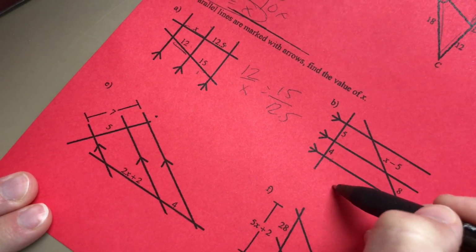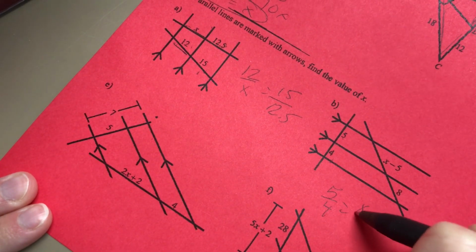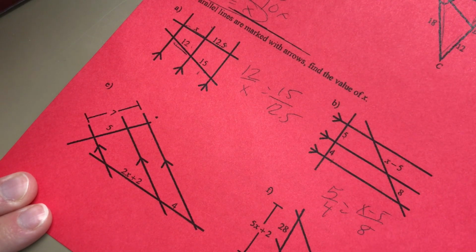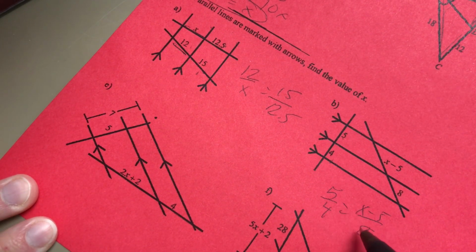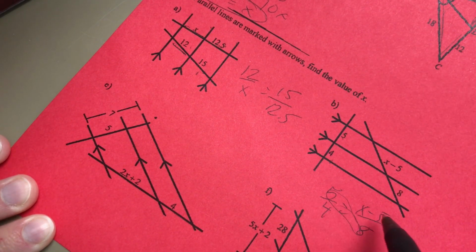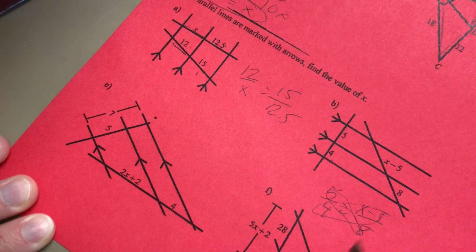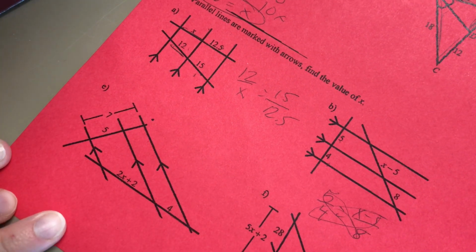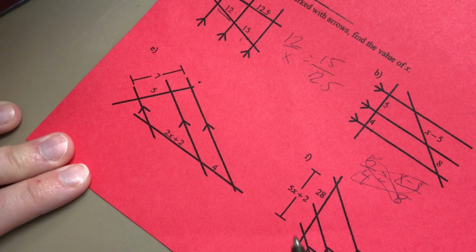Over here, I would do 5 is to 4 as x minus 5 is to 8. Remember, if you have a different one than me, as long as your 8 and 5 are multiplied and your 4 and your x minus 5 are multiplied, you have the same thing as me. They're always 4 correct proportions.